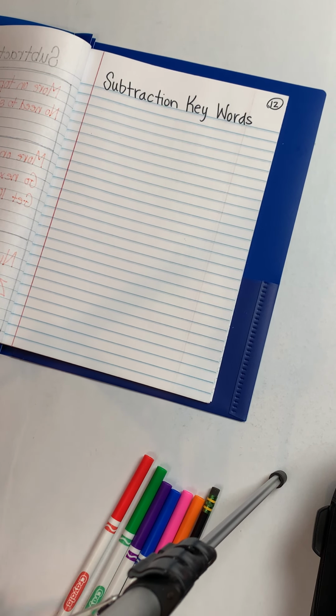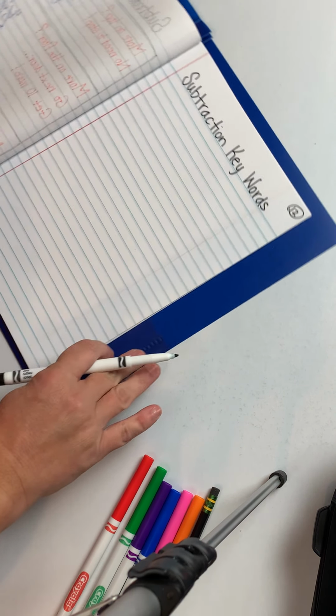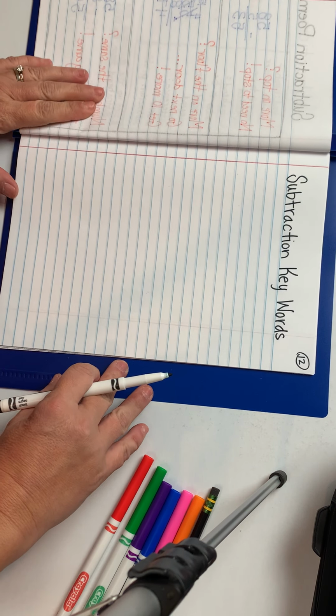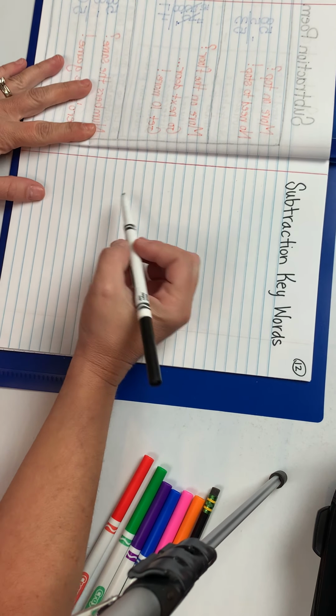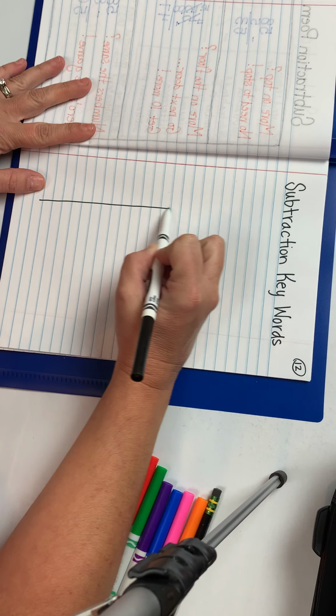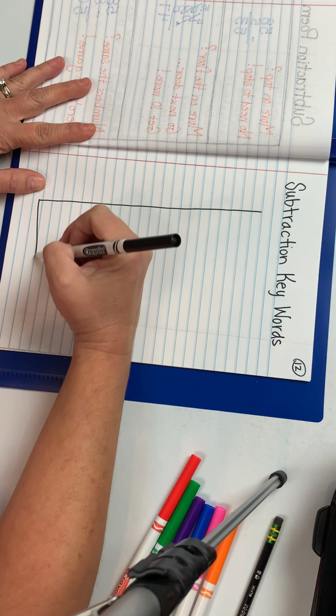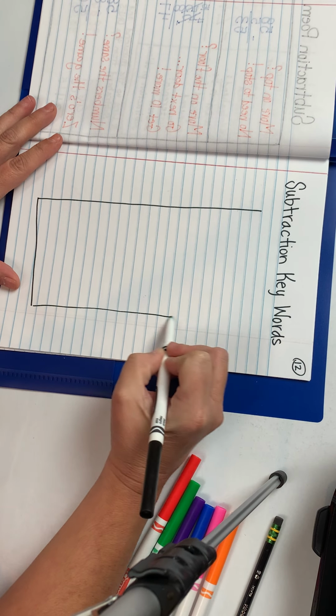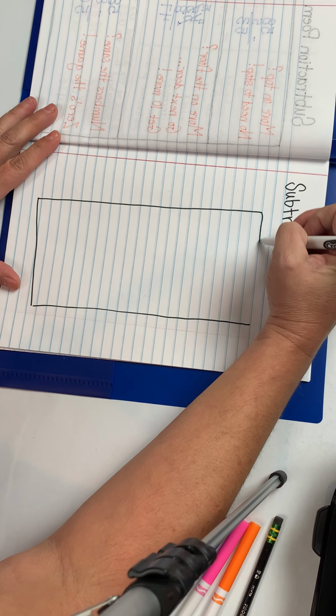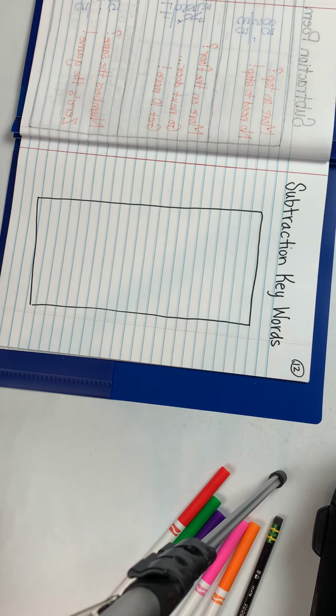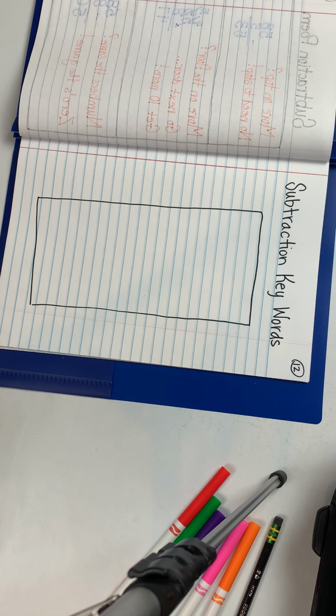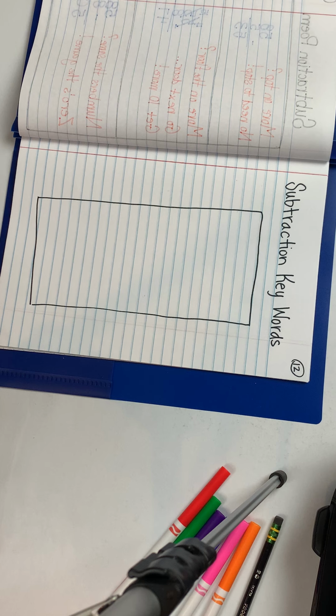And so that it's a little bit easier to read, I'm actually going to turn my notebook to the side, and I'm going to draw a gigantic minus sign. Really big minus sign. Right? Now, these are not in any particular order, and you may find cases that there are other words, but these are just some common ones.